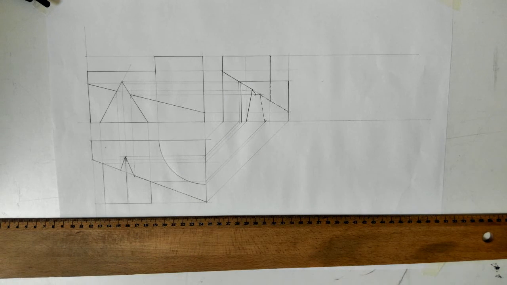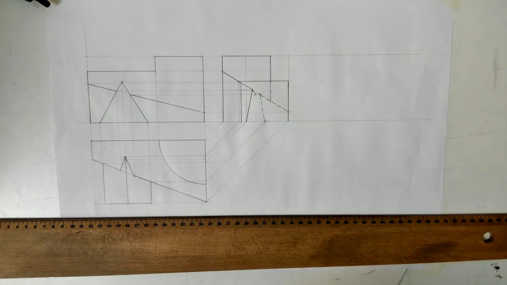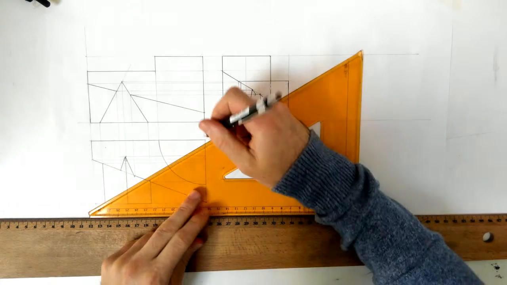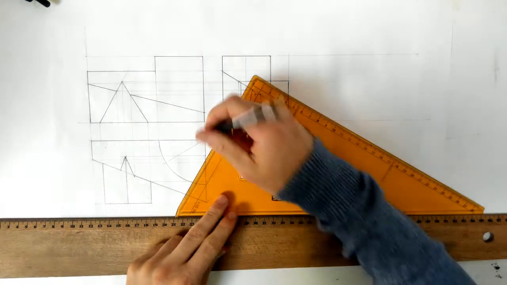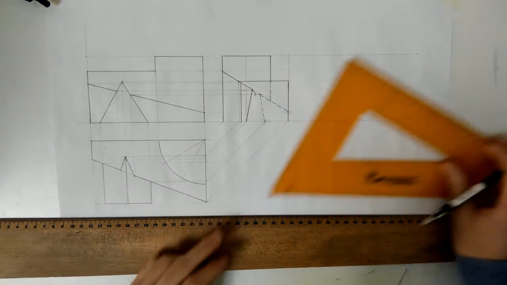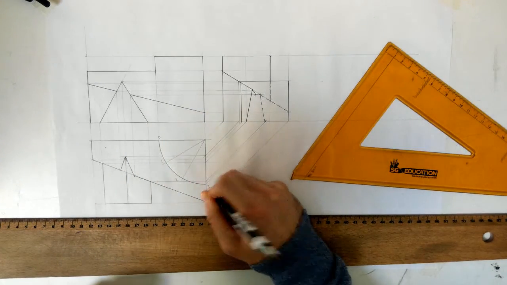And the last thing we need to do is draw our points on our curve here. Just get our 30/60s to divide it up, and just label it 0, 1, 2, 3.